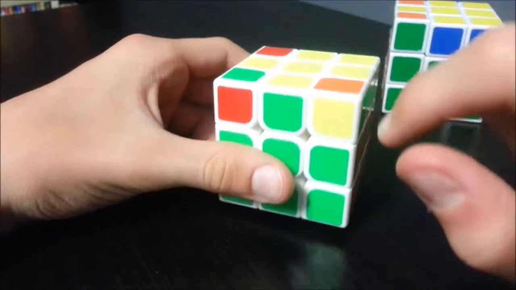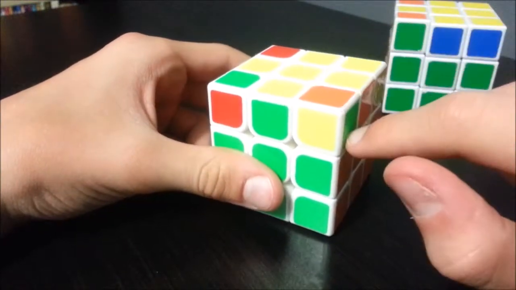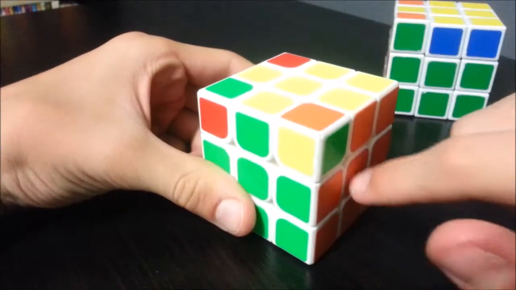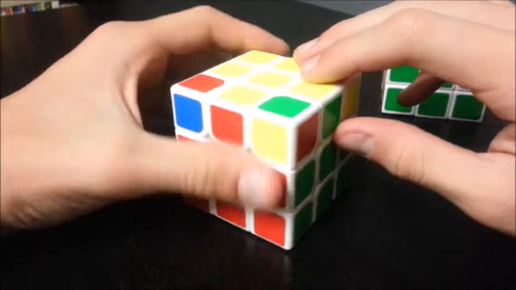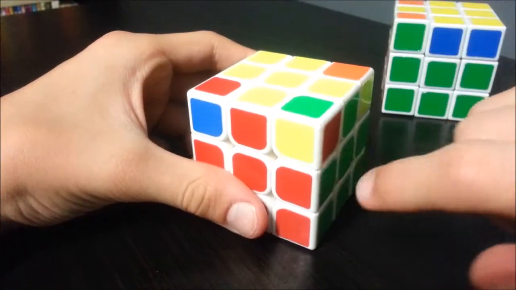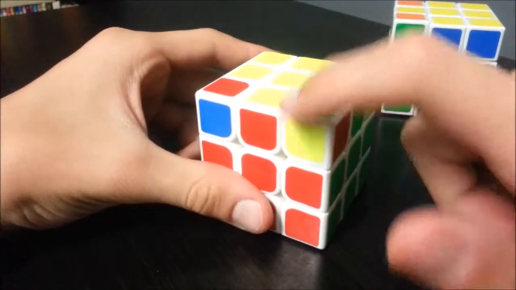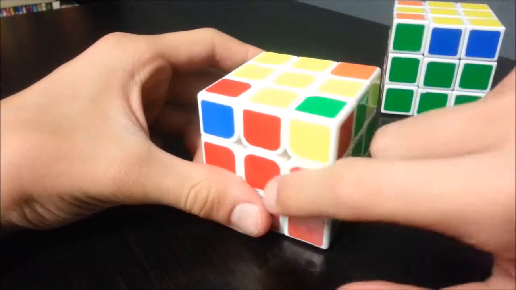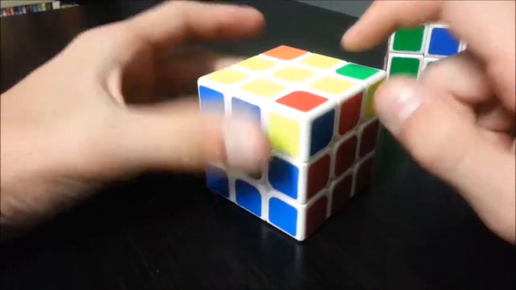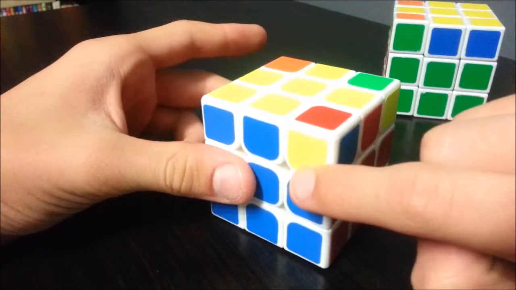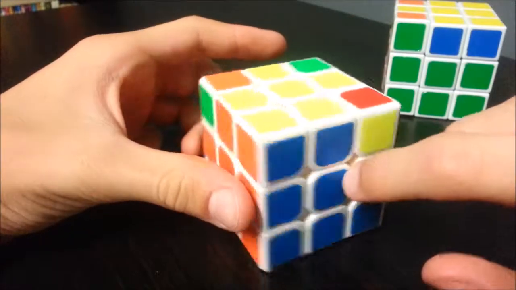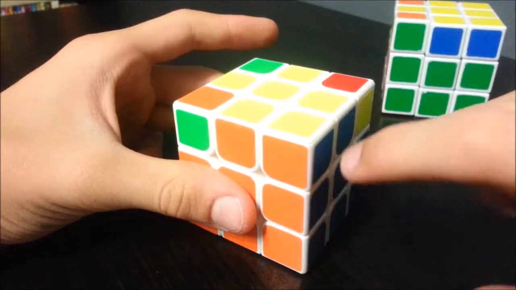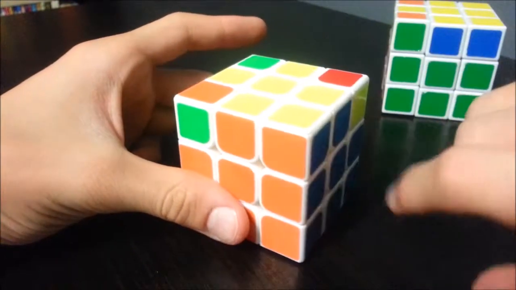position. So you see how this piece is yellow, orange, and green, and this is yellow, orange, and green, and that's there. That means it's in the correct position. This piece, green, yellow, red, same thing. Green, yellow, red, and it's right here. So same with this piece. Yellow, red, blue, yellow, red, blue. Yellow, orange, blue, yellow, orange, blue.